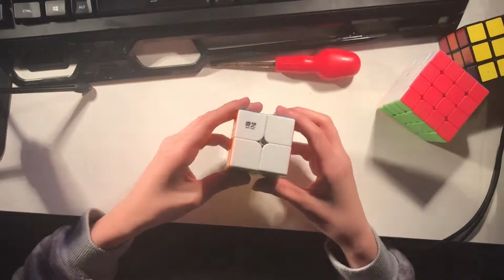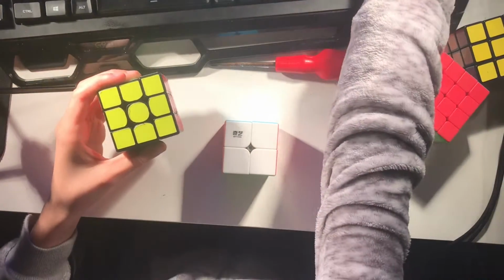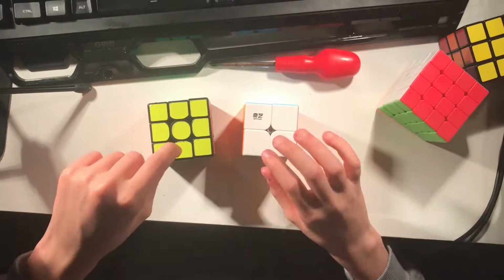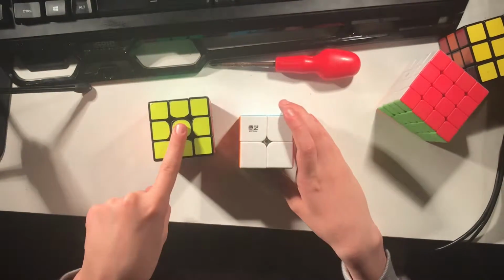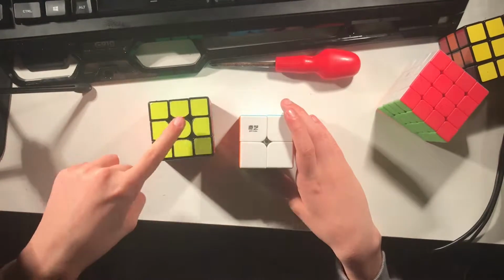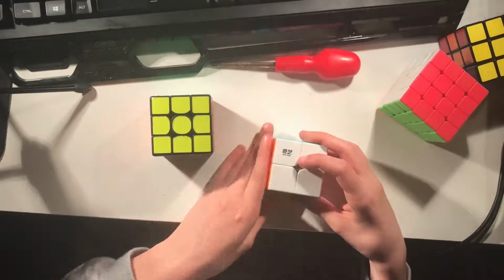Today I'm going to be doing a tutorial of the 2x2 Rubik's Cube. The 2x2 Rubik's Cube is essentially a 3x3, but with just the corners. The only difference between a 2x2 and a 3x3 is that there aren't any center pieces and there aren't any edge pieces. So this is just corners.